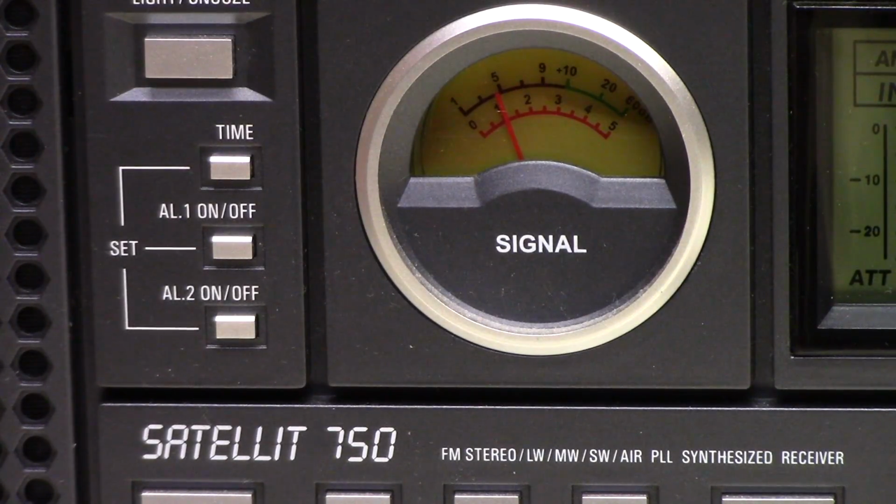I have a new receiver that I'll probably do a quick review of, a travel portable radio that impresses me a lot, so we'll probably get to that very shortly.